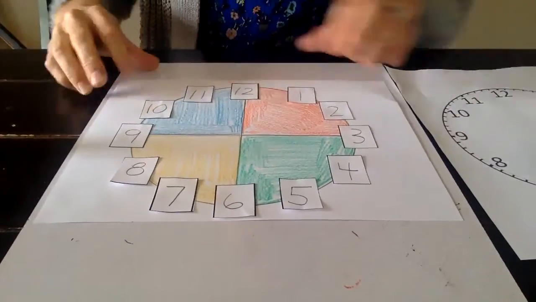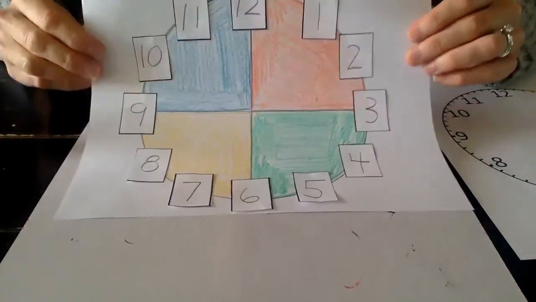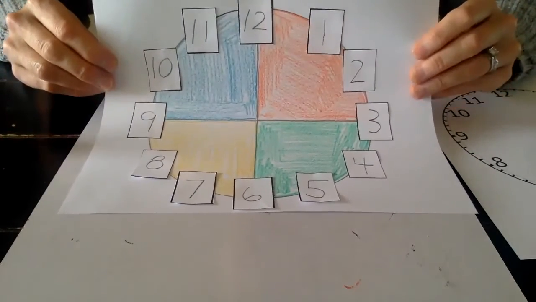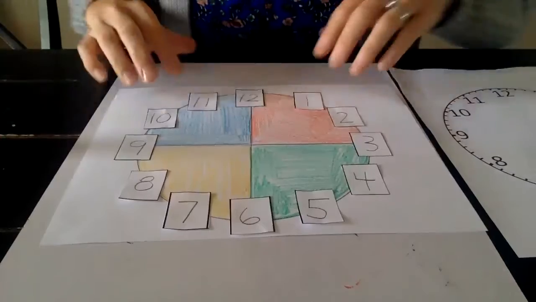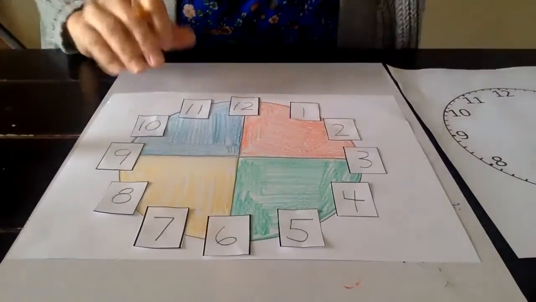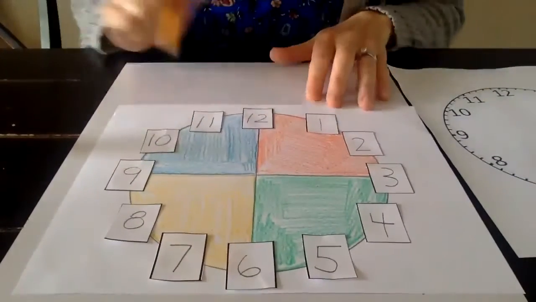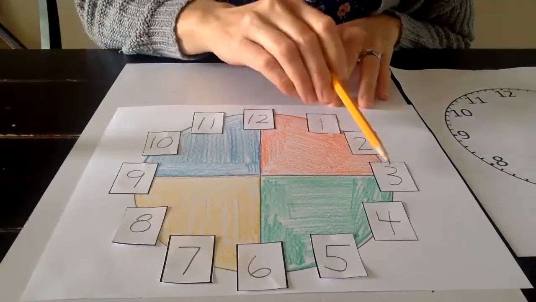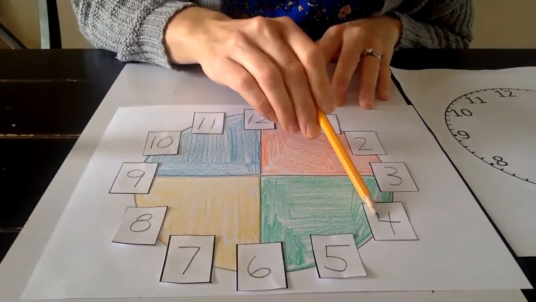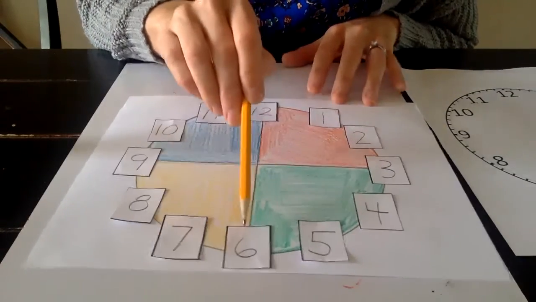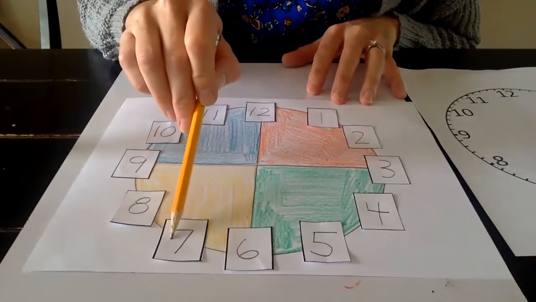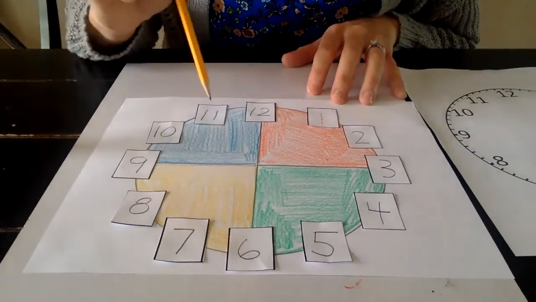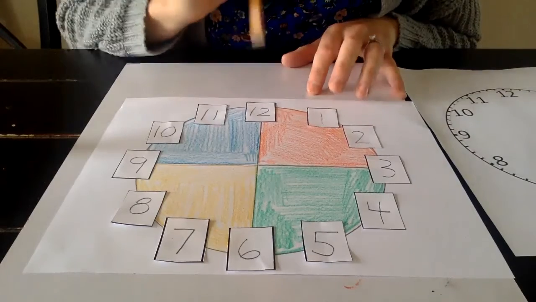Look what we did. We made a clock. Mommy, I made you in the clock. Thank you. So let's see here. Let's review real quick. Let's see what we just talked about. This is our clock. 1 o'clock, 2 o'clock, 3 o'clock, 4 o'clock, 5 o'clock, 6 o'clock, 7 o'clock, 8 o'clock, 9 o'clock, 10 o'clock, 11 o'clock, and 12 o'clock.